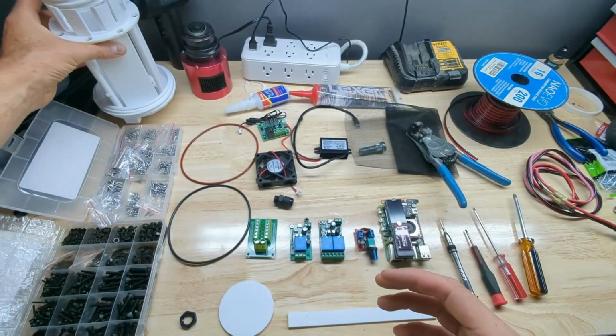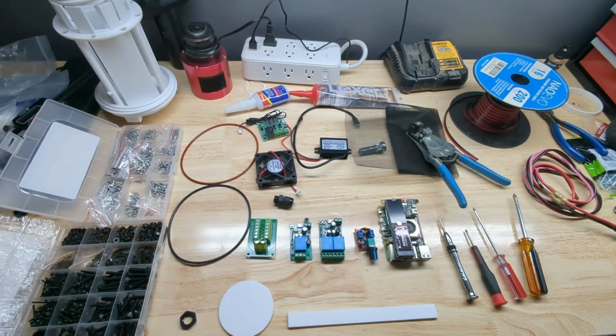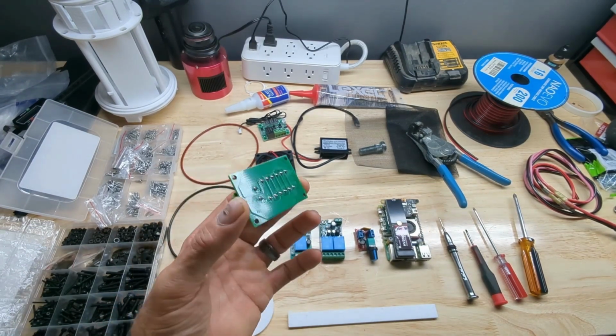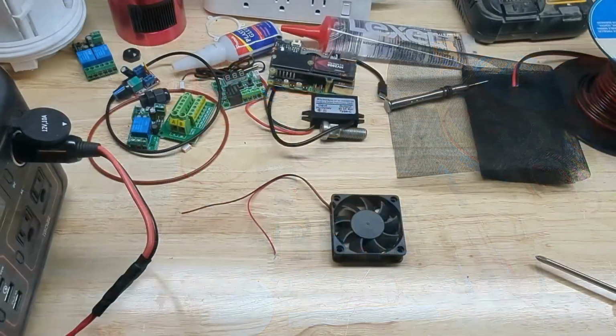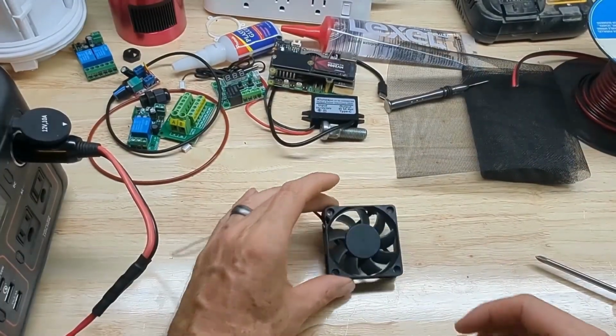So that is that. Next, we will start working on laying out how we are going to mount these individual devices in there. Okay, so the first thing that we're going to install into our cradle is going to be this fan.